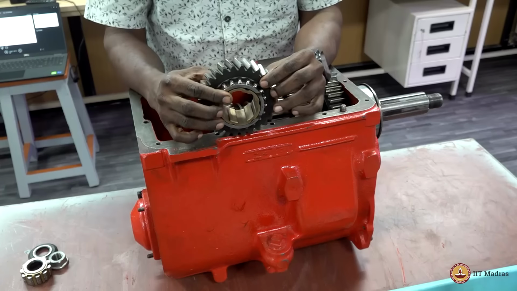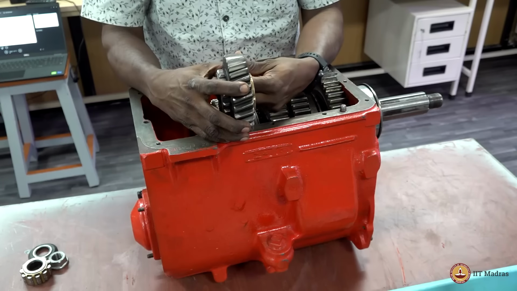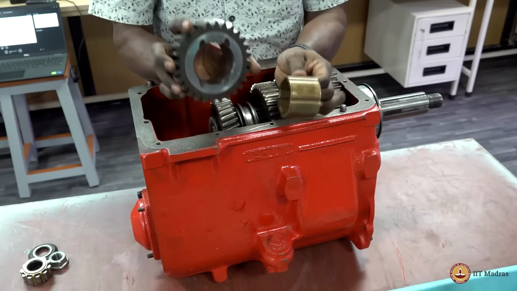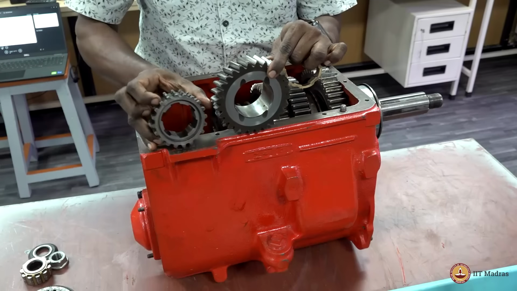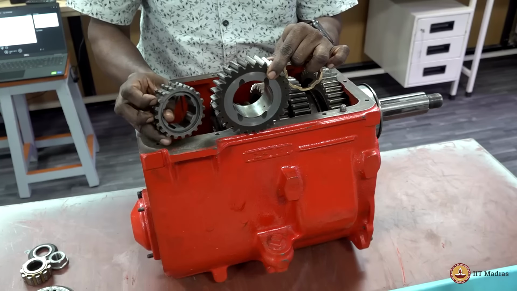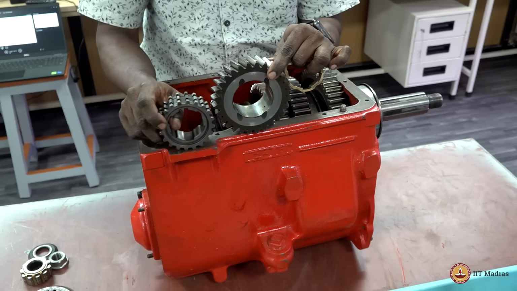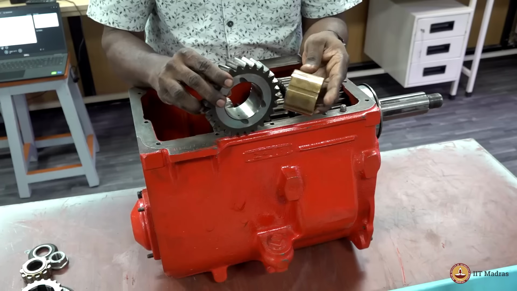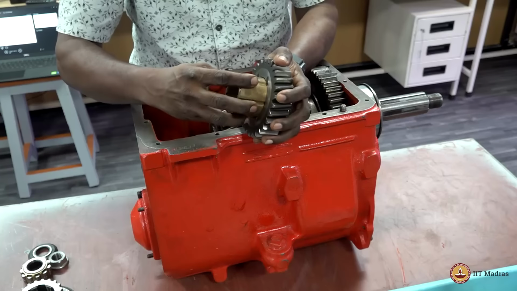And this is main shaft fourth gear. As you see, the shaft gear is supported through a bush bearing. Inside there are no splines like a fixed dog. What it means is, through these splines, whenever the shaft rotates, the fixed dog rotates along with the shaft, but the gears don't rotate along with the shaft because the gears are supported through a bush bearing on top of the shaft.